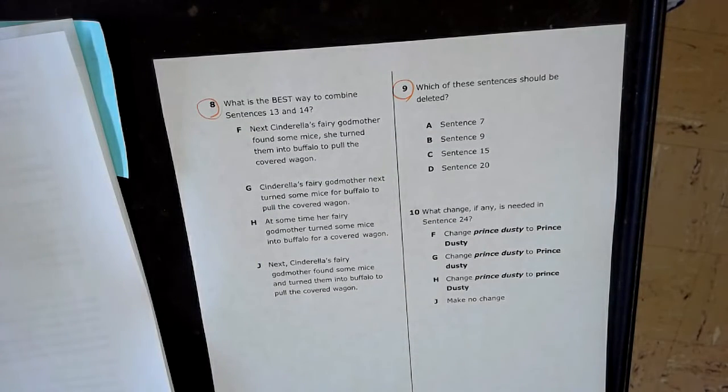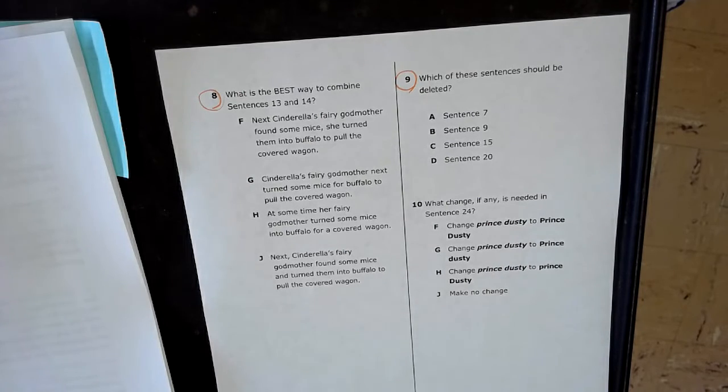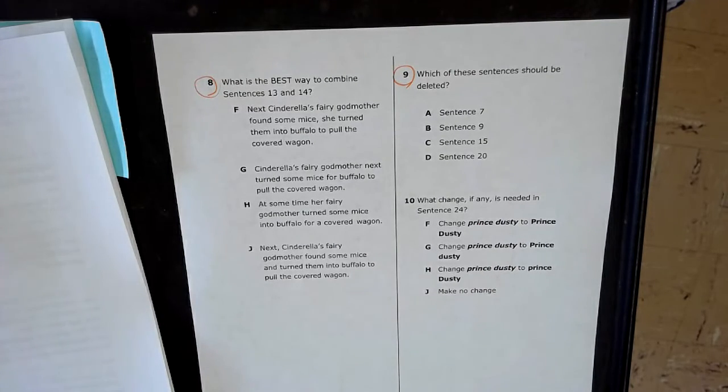Number 8, what is the best way to combine sentences 13 and 14? F, next, Cinderella's fairy godmother finds some mice. She turned them into buffalo to pull the covered wagon. G, Cinderella's fairy godmother next turned some mice for buffalo to pull the wagon. H, at some time her fairy godmother turned some mice into buffalo for a covered wagon. J, next, Cinderella's fairy godmother found some mice and turned them into buffalo to pull the covered wagon.